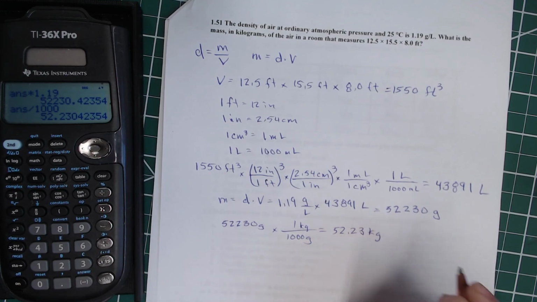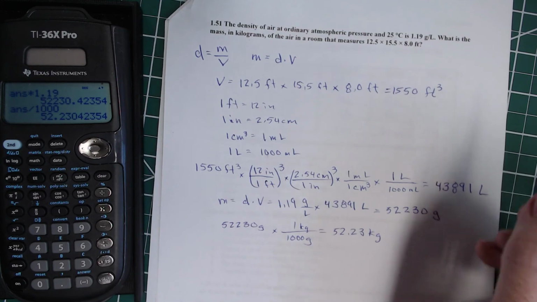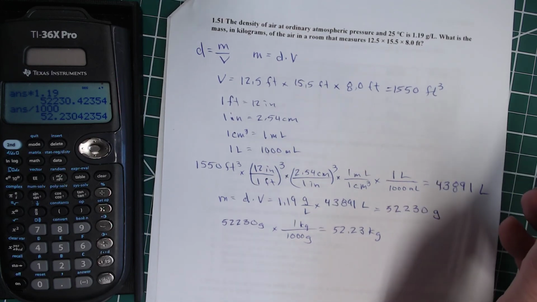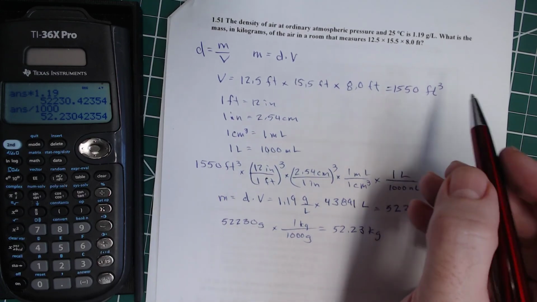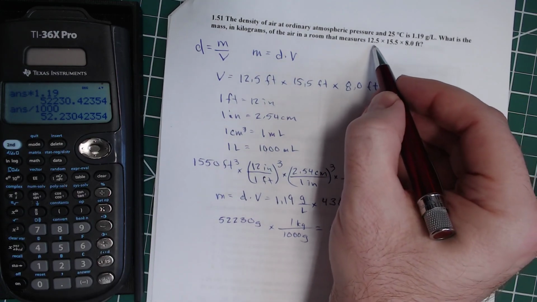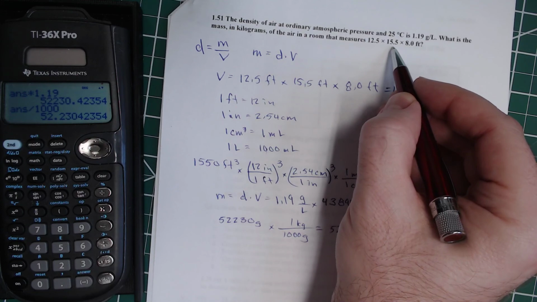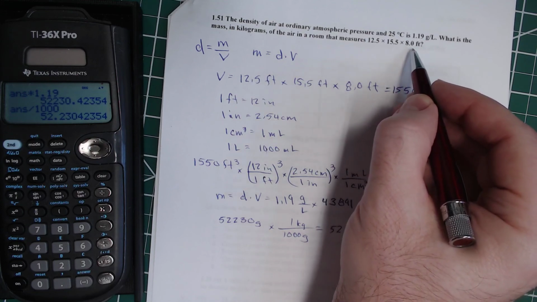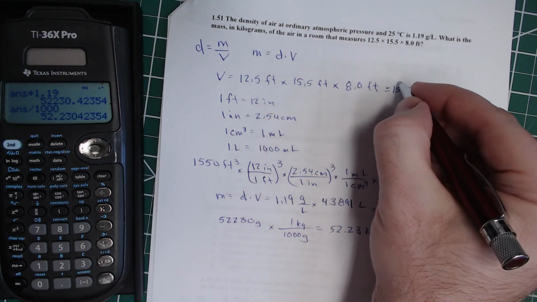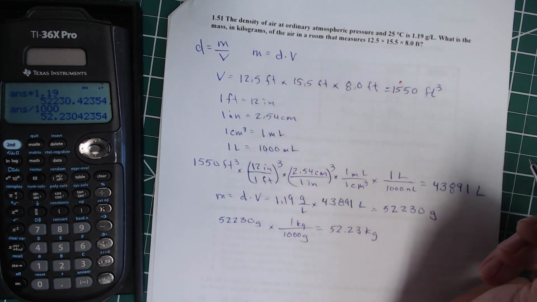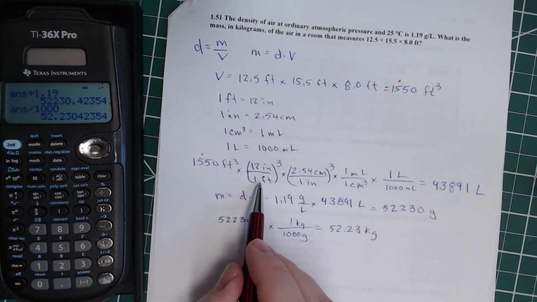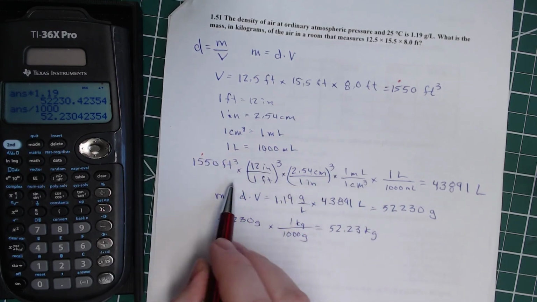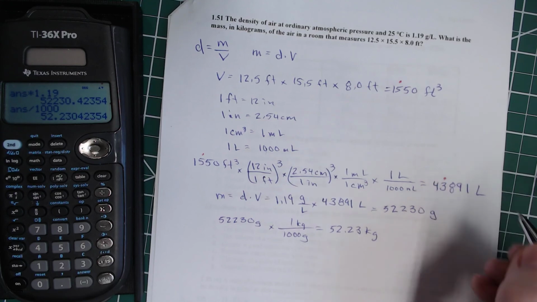So 52.23 kilograms. However, we're not quite done in terms of significant figures, because we've got too many significant figures in our answer. We come up here and we'll see that our initial measurements had 3 sig figs, 3 sig figs, and 2 sig figs, which means this volume really only had 2 sig figs. The conversion factors are infinite, so that means this really only has 2 sig figs.